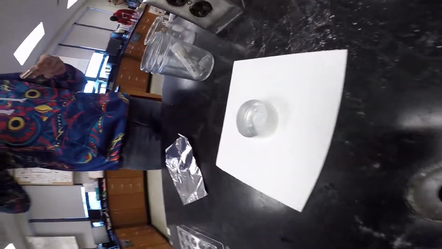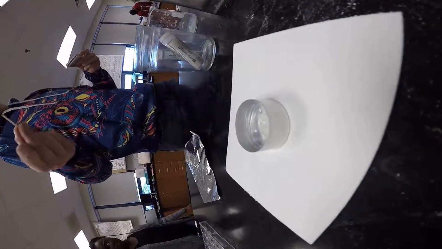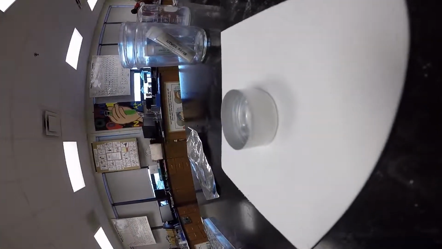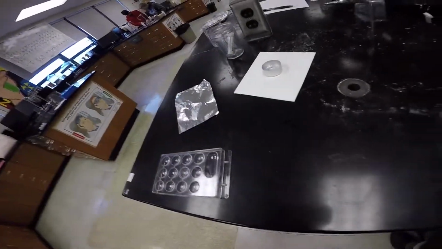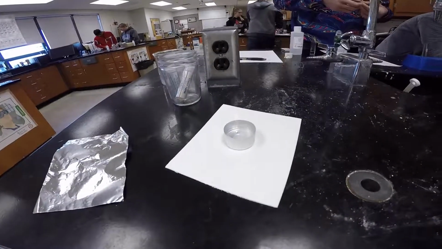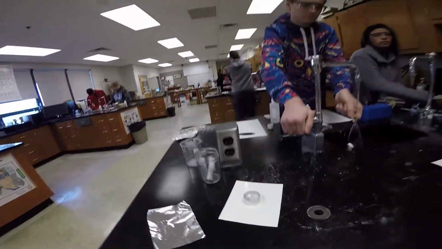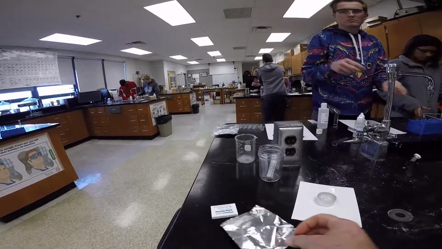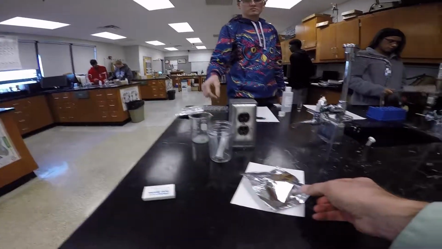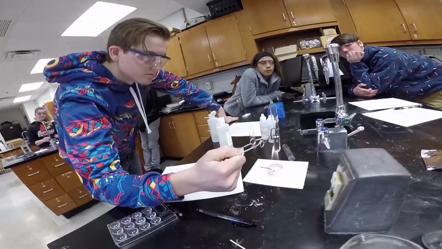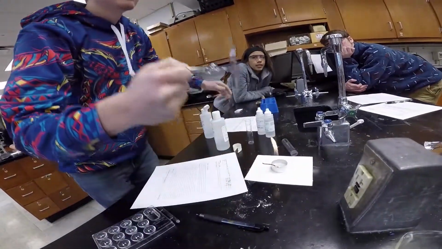So you can see that it is on fire there. Oh, yeah. It's pretty cool. So weird. How do you put it out then? You use the aluminum thing here. Smothers it. Oh. Is it like this little plating?